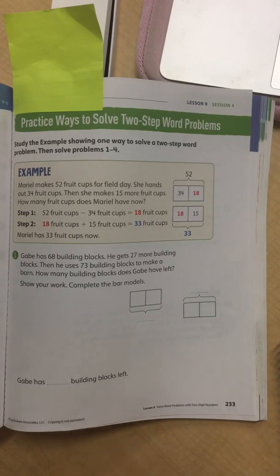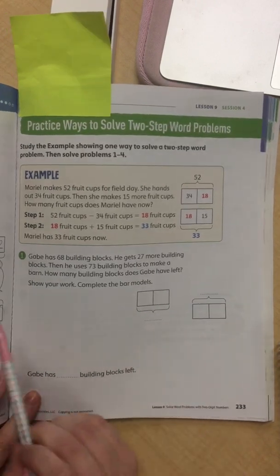All right, if you're watching this video, it means that you are working with me to solve these two-step word problems. We're on page 233 in our workbook. So we're gonna just jump right in.